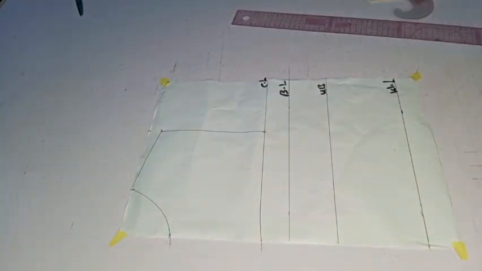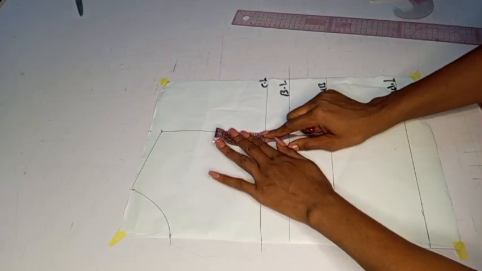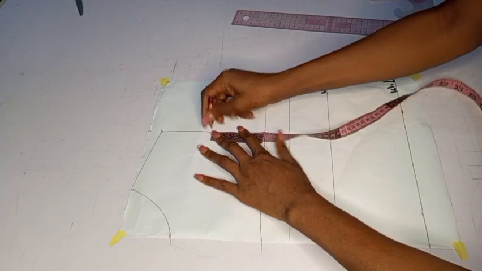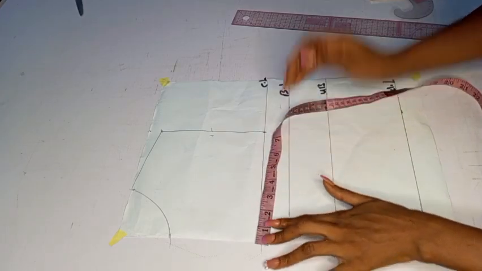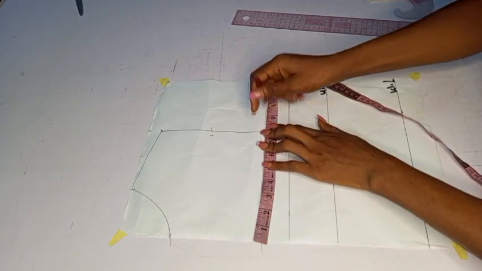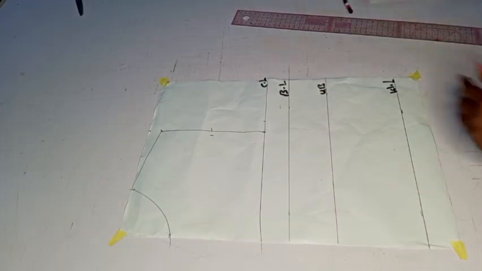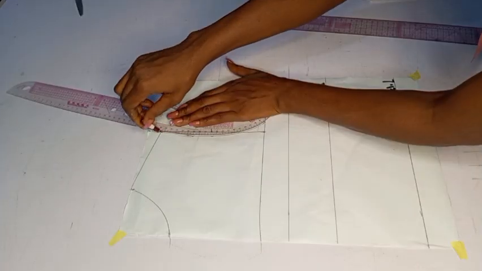Then I'm going to connect from the shoulder slope all the way to the point we just marked on the chest line this way. So I'm going to come to this line here, divide it into 2 equal halves to get the midpoint. At the midpoint, I'll go in by half an inch. I'll come to the chest line, divide my bust circumference by 4. Then I'll connect the points together to form my armhole this way.